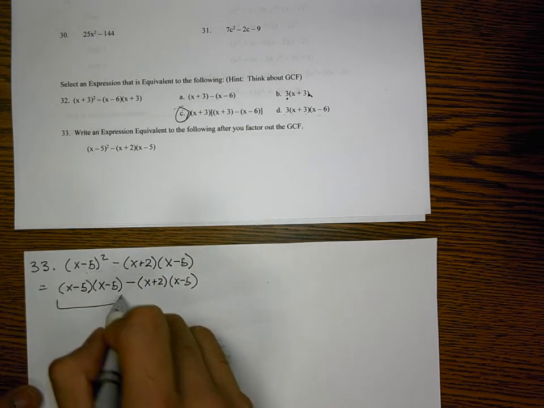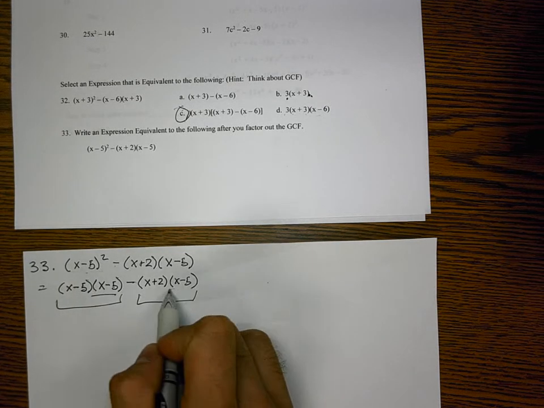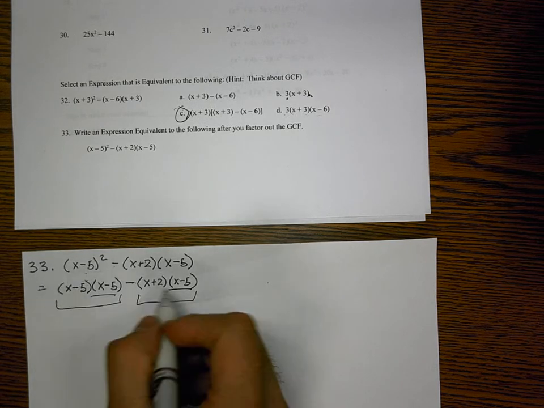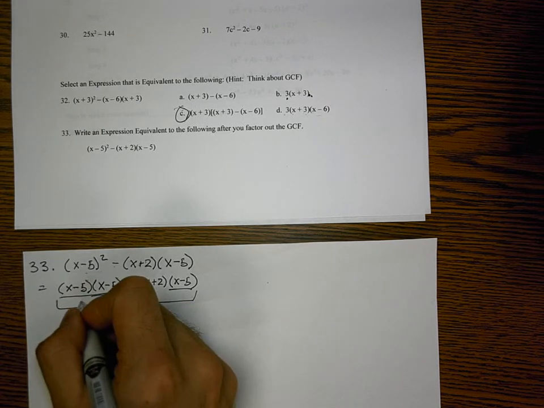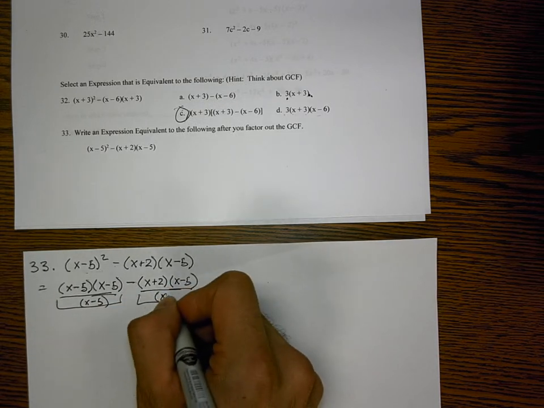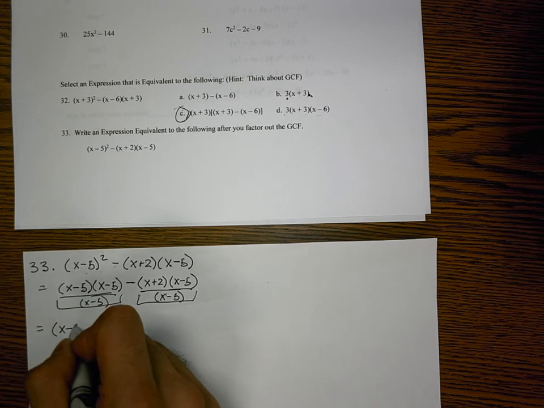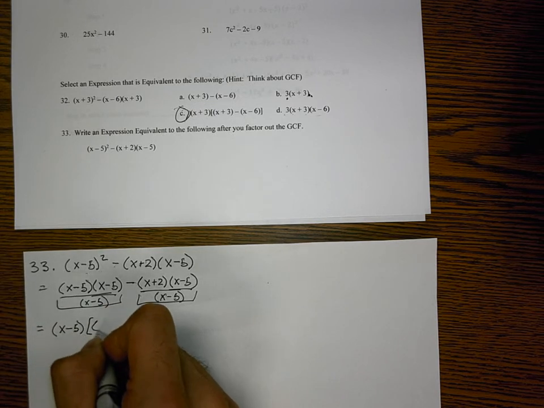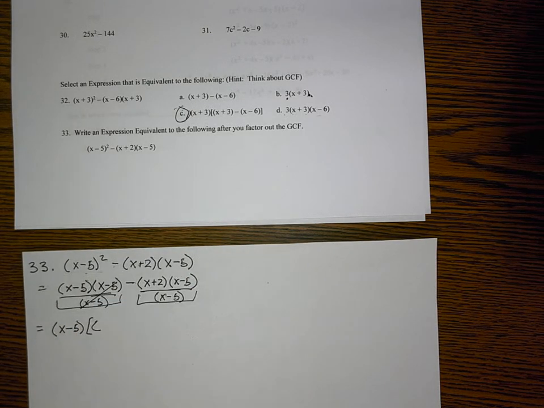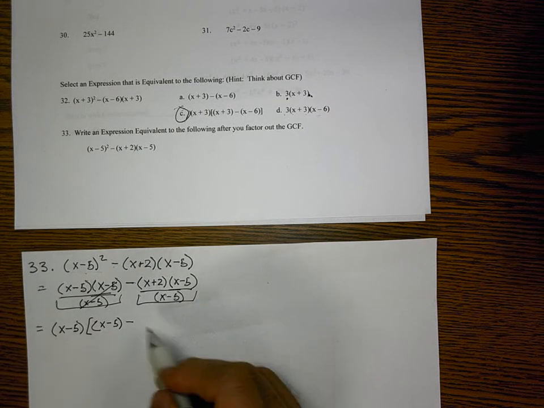I have these two whole terms. They have a common factor of x minus 5, so I factor that out. So I have factored out the x minus 5, and I rewrite what is remaining. So those two cancel each other out. I'm left with 1x minus 5 minus these, and these cancel out.